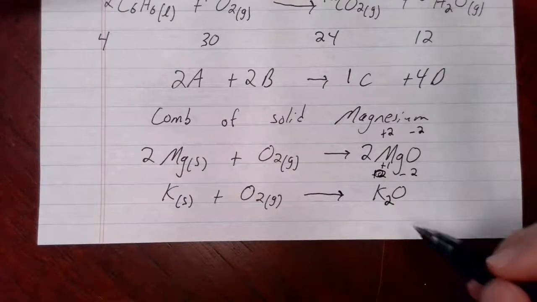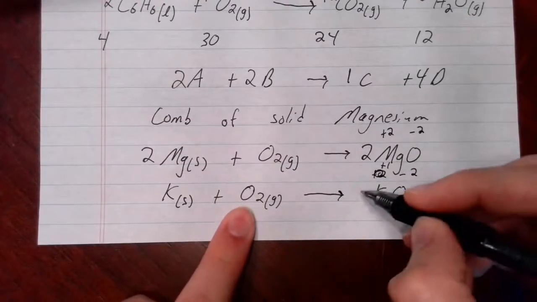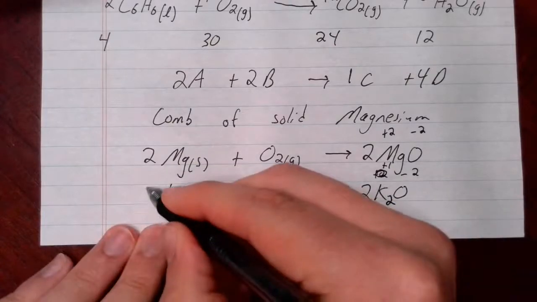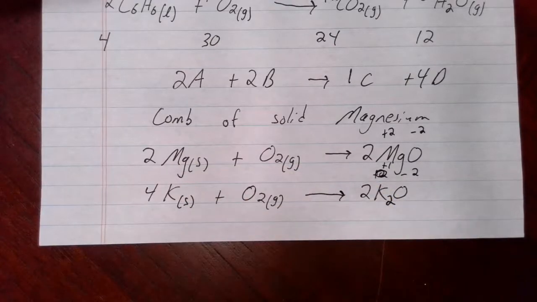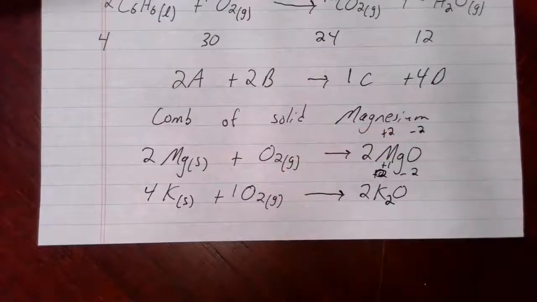I need to make sure I have the same number of oxygens first. It doesn't matter where you start. So I have 2 oxygens here. I need to make 2 oxygens here. So now I have 4 potassiums over here. So I put 4 over here. Can I reduce 4 and 2? Well, I could, but there's still an understood 1 in front of that oxygen, so I can't reduce there.